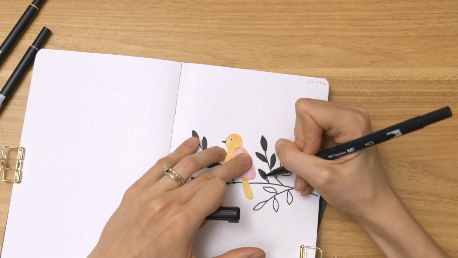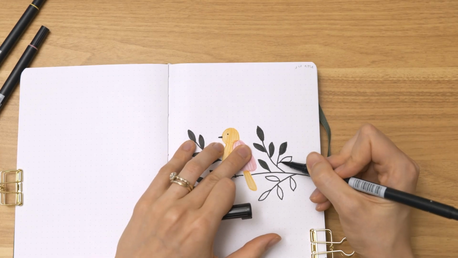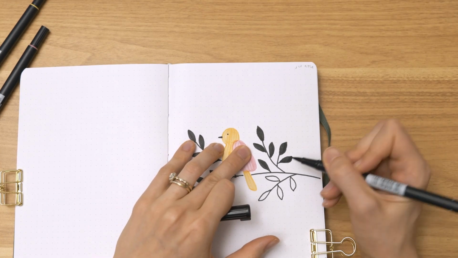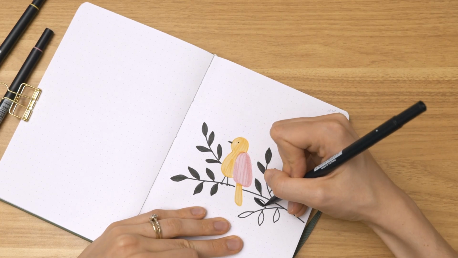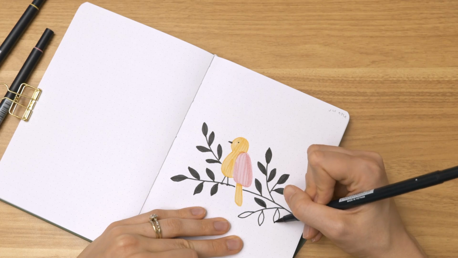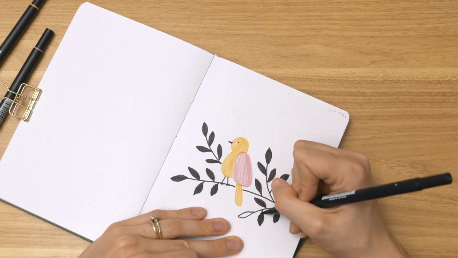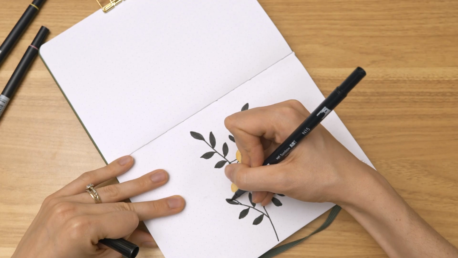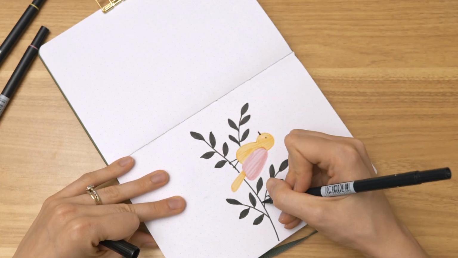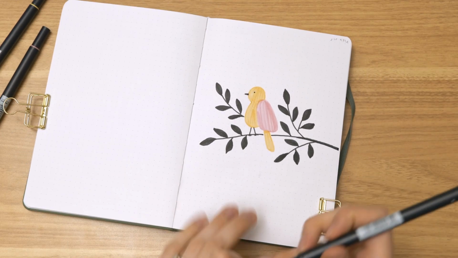So yeah, I'm just coloring this in. And in my opinion, I feel like this actually looks better when these colors are darker, bolder. I would even use jewel tone colors if I were you, like maybe a deep blue. I paired it with orange last time. Orange or maroon, something like that would look really good with the black leaves. I'm just going to thicken up the branch here.